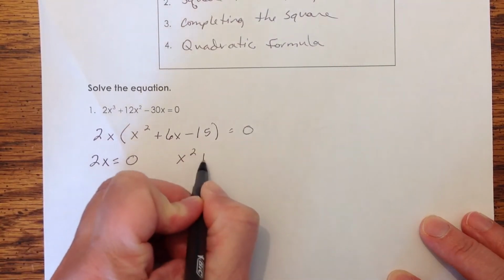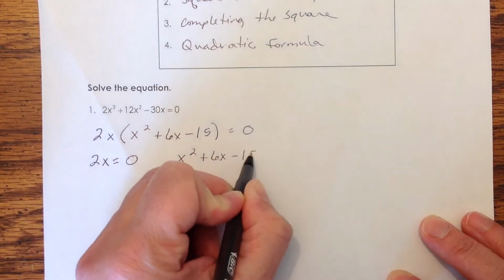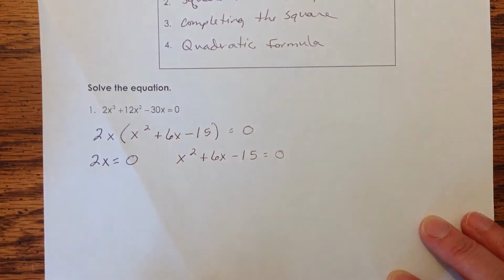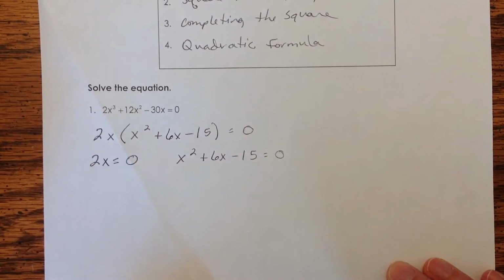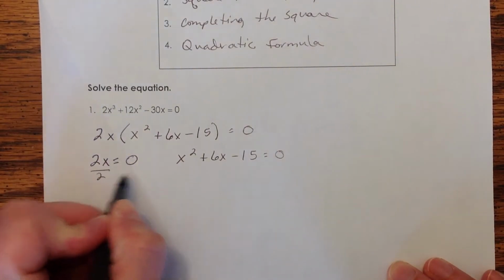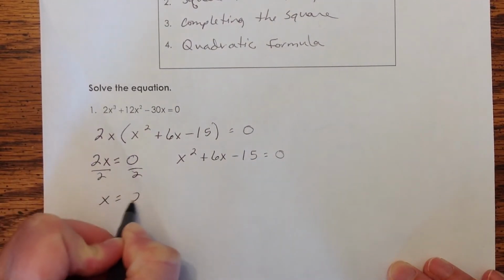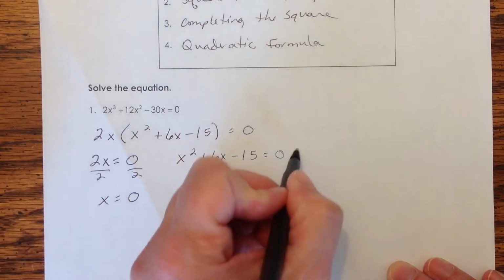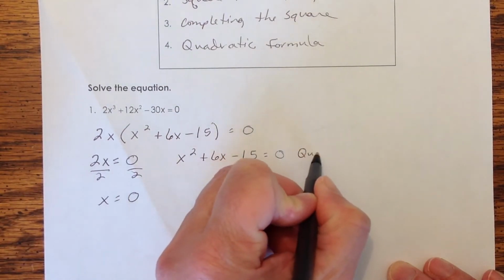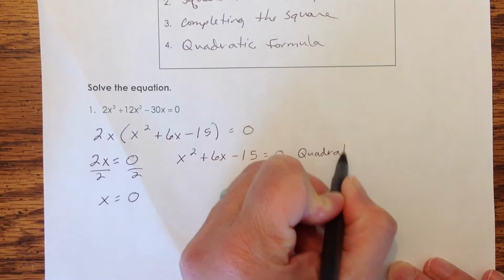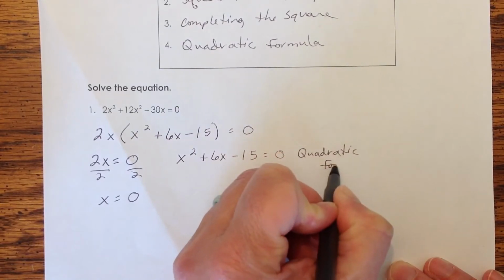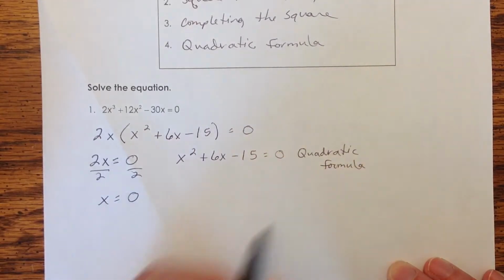So I'm going to take this part, and I'm going to also set it equal to 0. This one's simple, divide by 2, x is 0. This one, I'm going to use the quadratic formula, because it has answers, they're just not found by factoring.